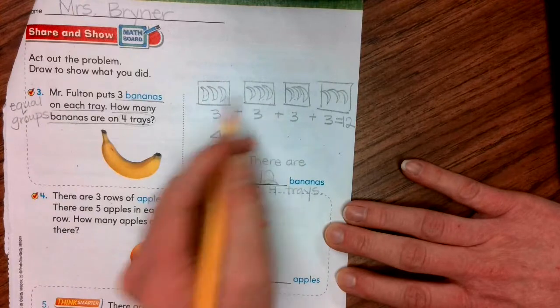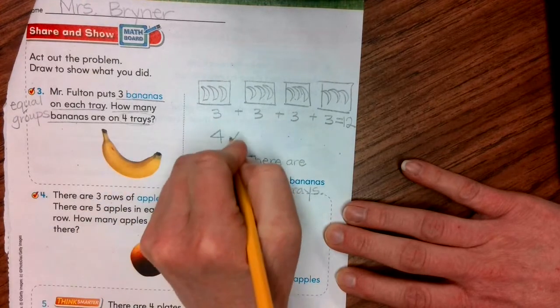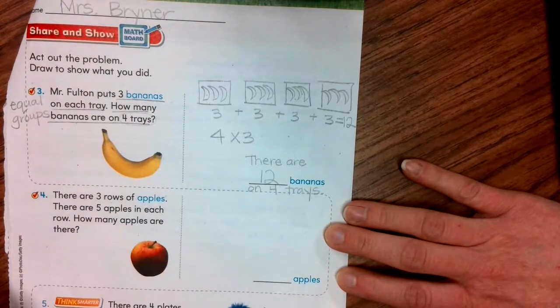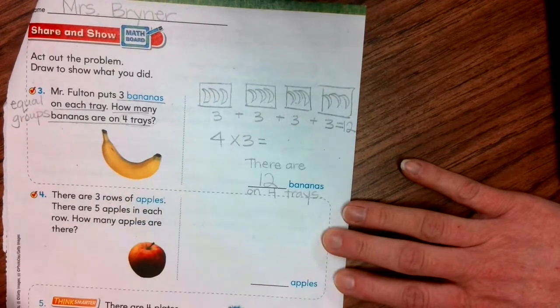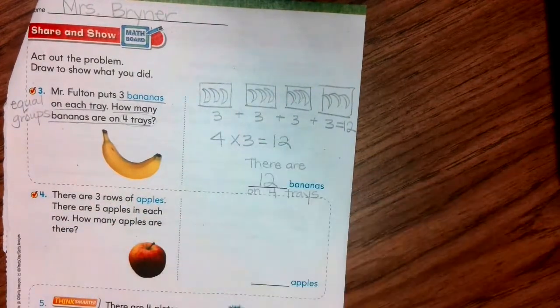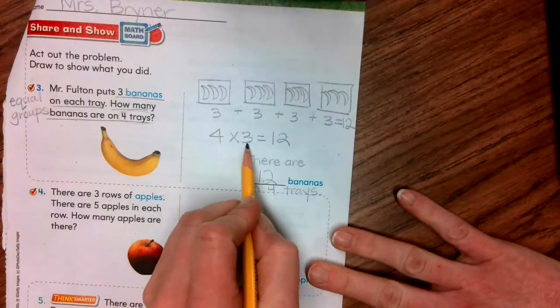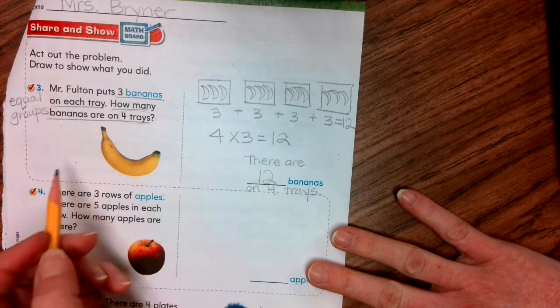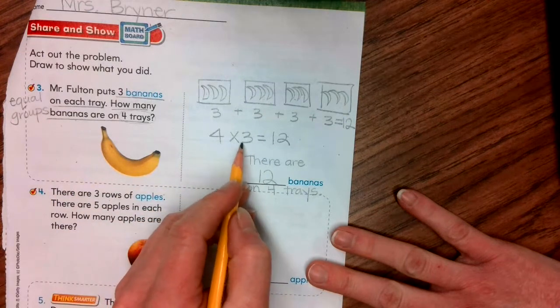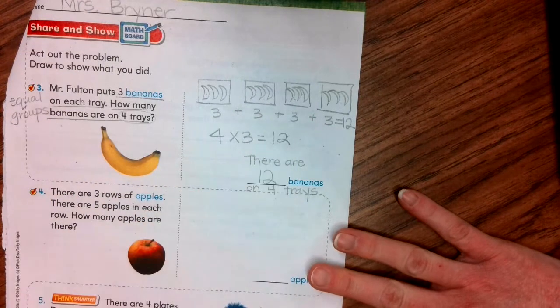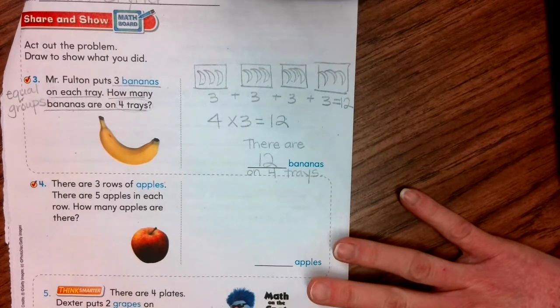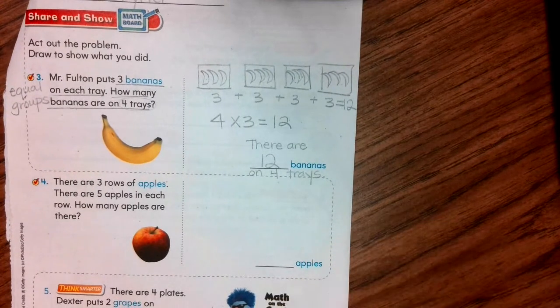How many things are in each group? 3. And that gives us a product of 12. So we're saying 4 threes are equal to 12. Okay, or 4 groups of 3 are equal to 12. All right. Go ahead and finish up that one. Hit pause if you need to.